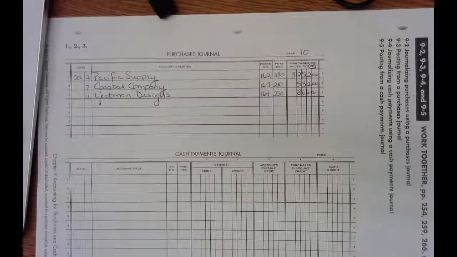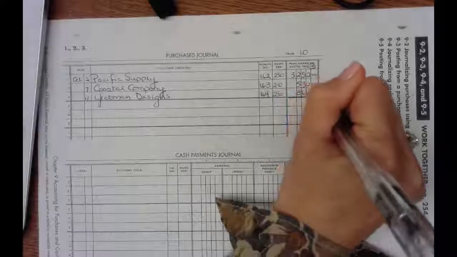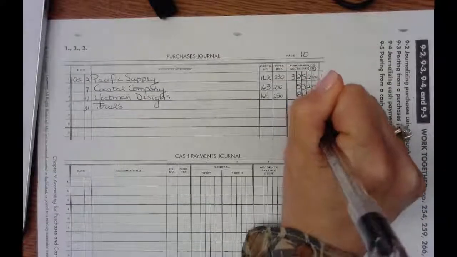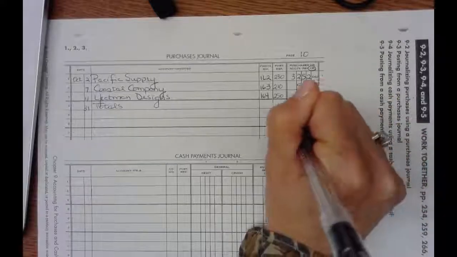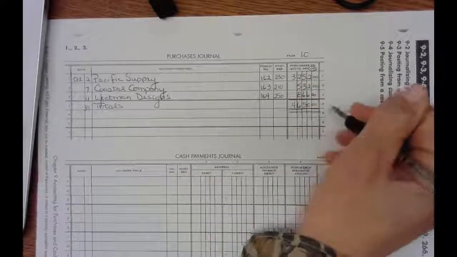Now my next set of instructions says total and rule the Purchases Journal. So I'm going to draw a line underneath my total. I'm going to write in the word totals, and this always happens on the last day of the month. So in October, that would be the 31st. Adding this up, I get $4,650, and I double rule.